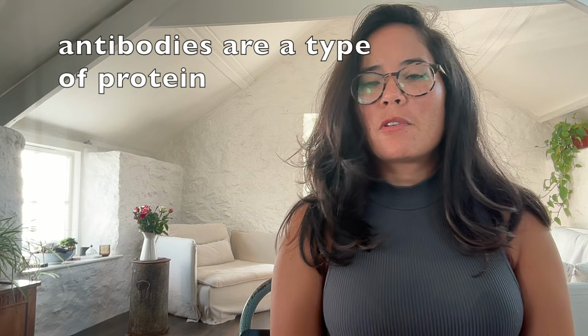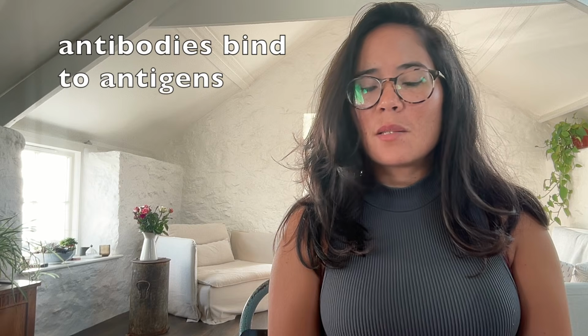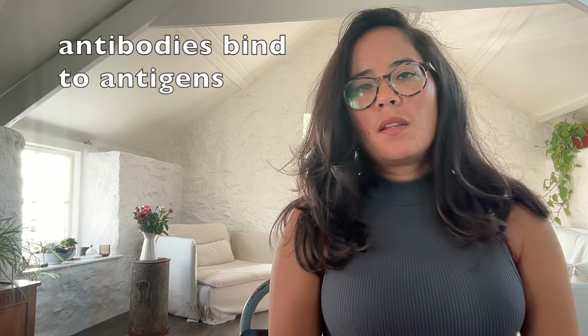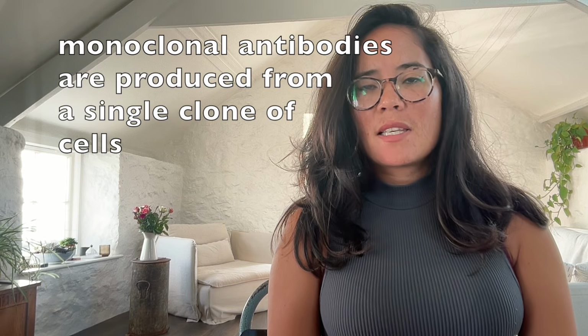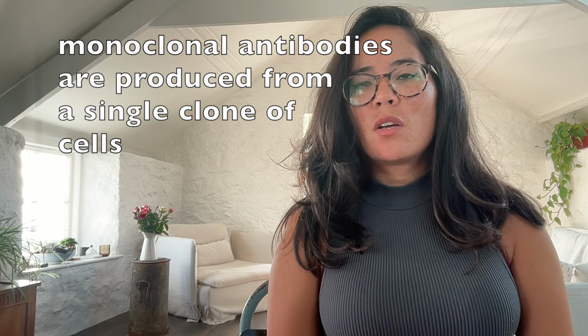Well, antibodies, remember, are a type of protein. The antibody binds to the antigen. The key thing about monoclonal antibodies is that they're produced from a single clone of cells, meaning that all the antibodies made are genetically identical. They're all clones of each other. So with monoclonal antibodies, we're really trying to think of a way that we can produce large numbers of antibodies. That's the real purpose of monoclonal antibodies.